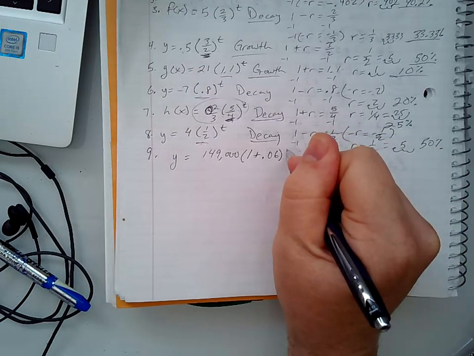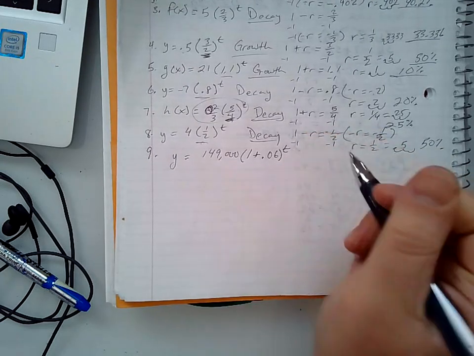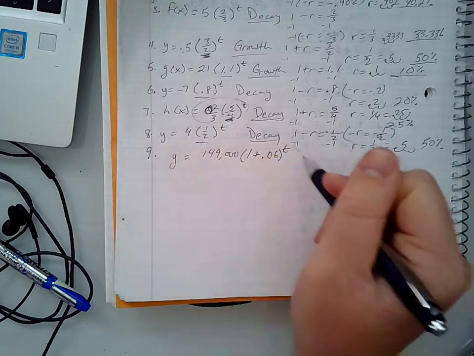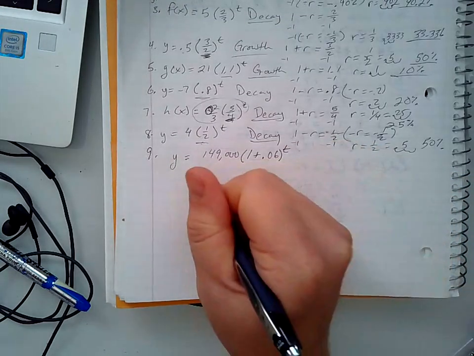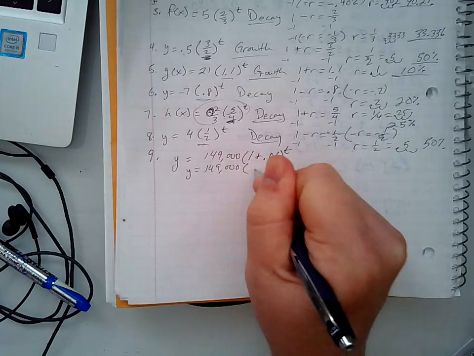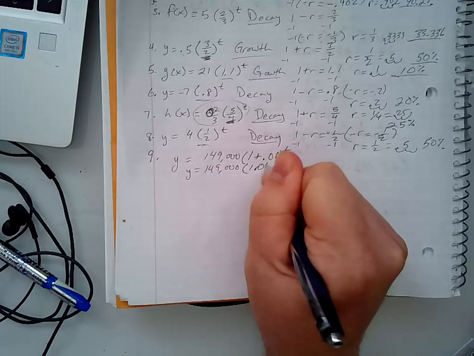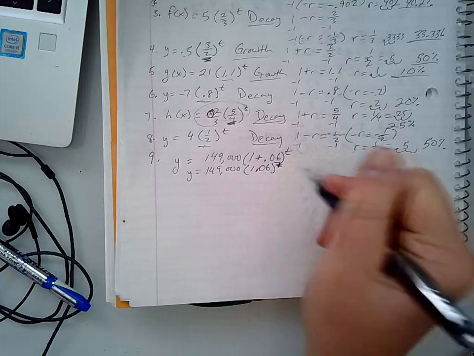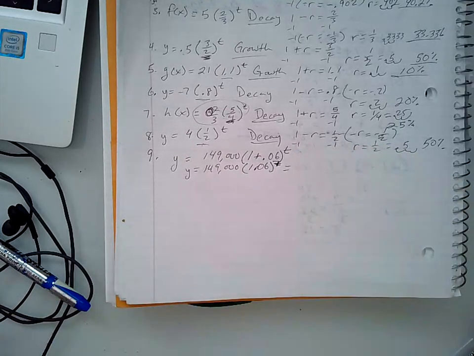So our equation is going to be this for our function, our equation, right? That works for all the years. And then we're going to plug in a 7 here. y equals 149,000 times 1.06 to the power of 7. And we're going to find out what our answer is.